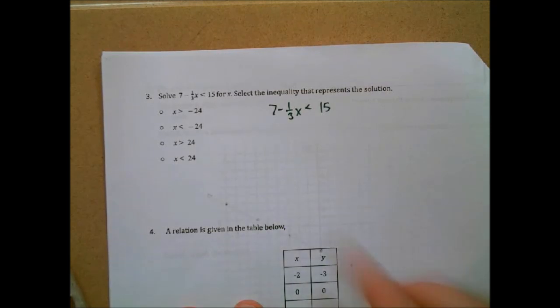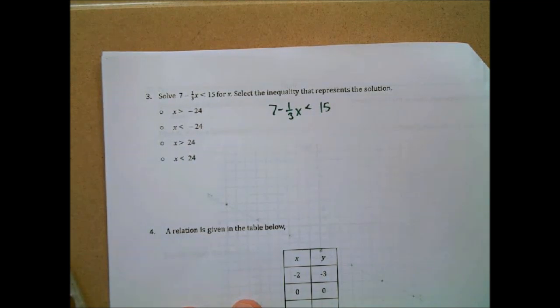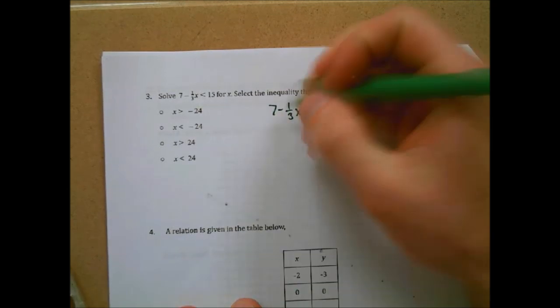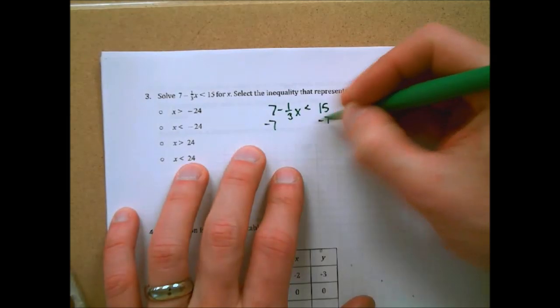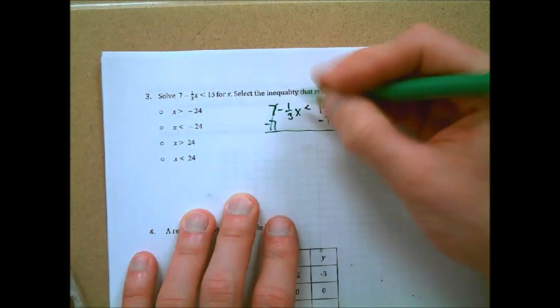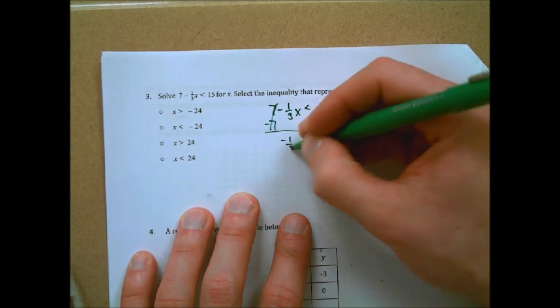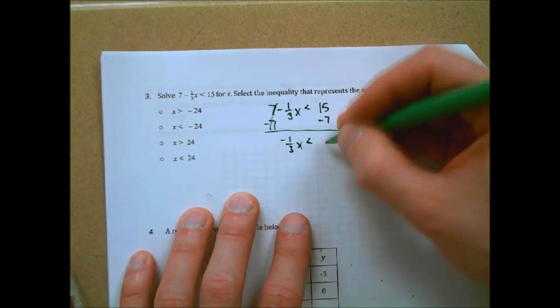If we're trying to solve this inequality, how should we solve? Get the x by itself. Subtract 7 from both sides? Okay, minus 7 on both sides. What's going to be left over here, Erica? Okay, so yeah, negative 2. Don't forget that minus sign in front. Negative 1/3 x. And then 15 minus 7 is 8.